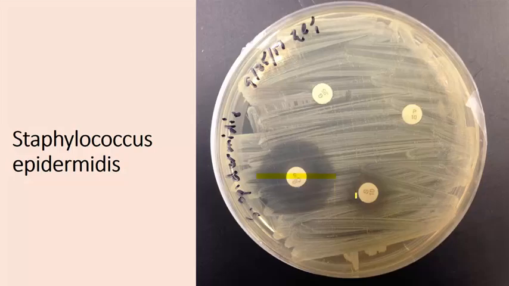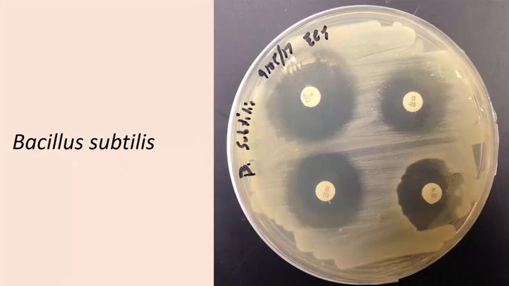You can see down here we have another antibiotic that has a smaller zone of inhibition but still shows growth inhibition of the Staph epidermidis. These 2 antibiotics have no zone of inhibition, and therefore Staphylococcus epidermidis is unaffected by those 2 particular antibiotics. So let's look at another example.